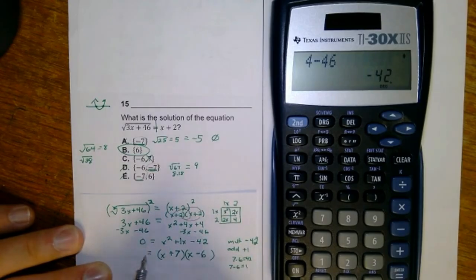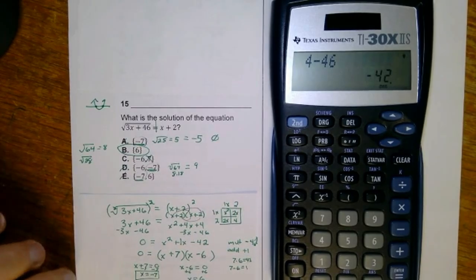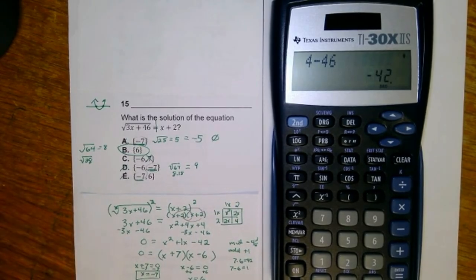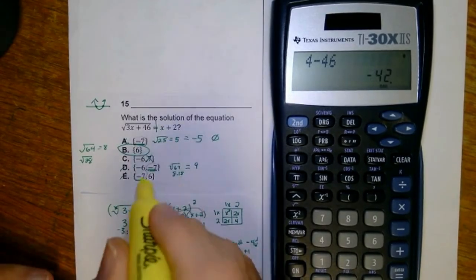But you're still not done. That's set equal to 0. So then you're supposed to say, okay, x plus 7 equals 0, x minus 6 equals 0. So I would minus 7, and you get the answer of negative 7. You add 6, you get the answer of positive 6. So then a student might ask, well, Gary, doesn't that mean the answer was?